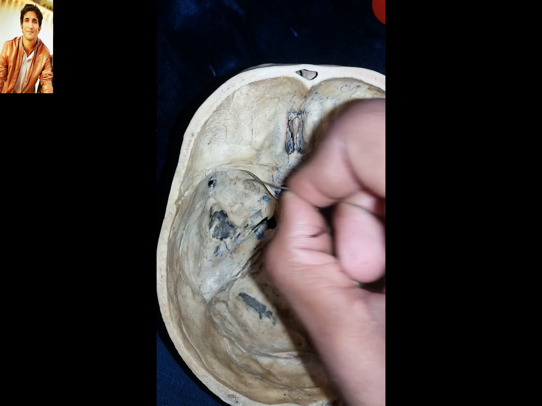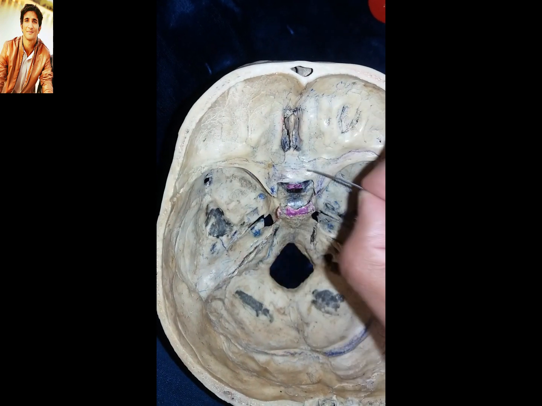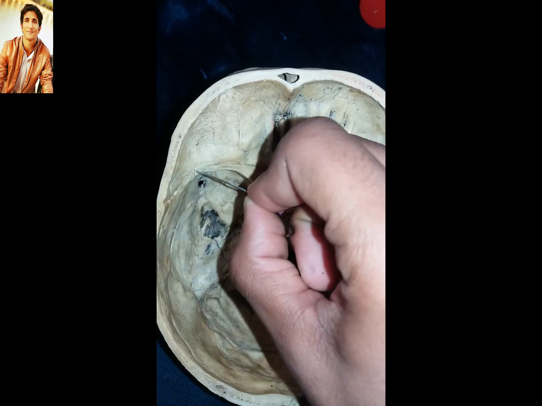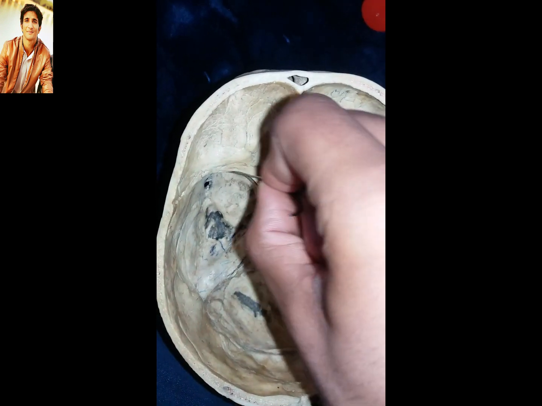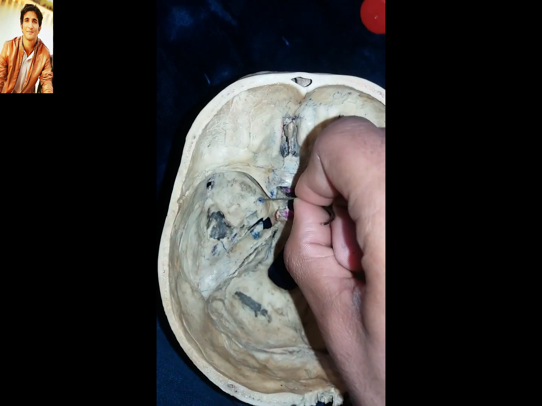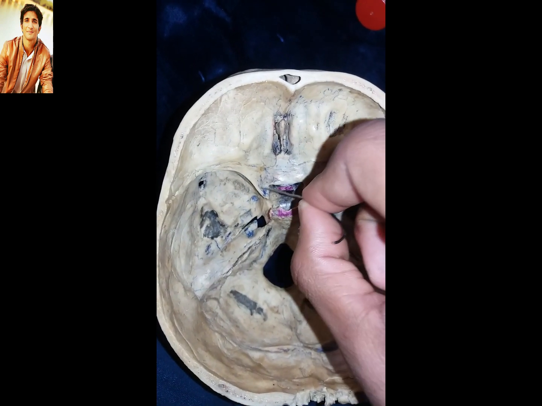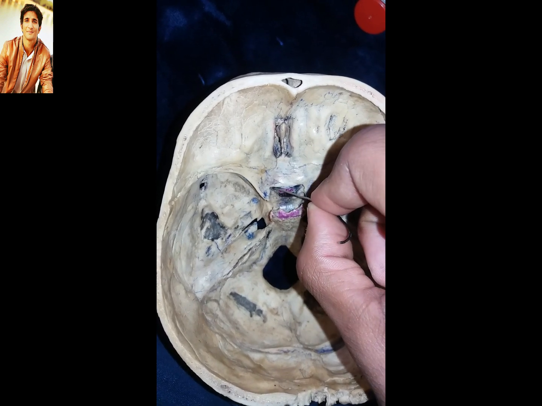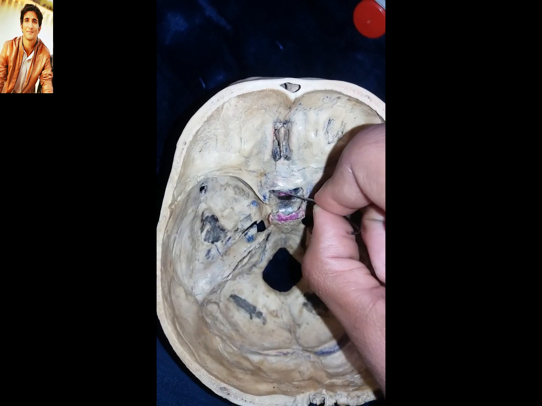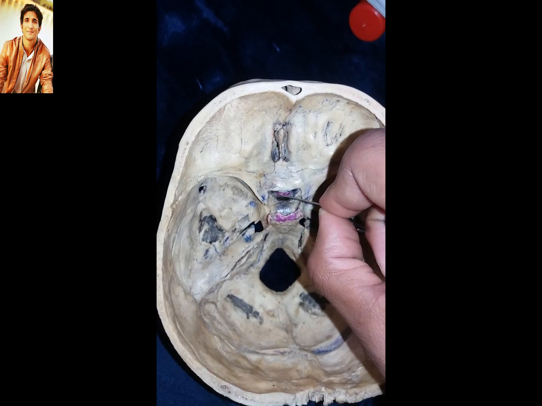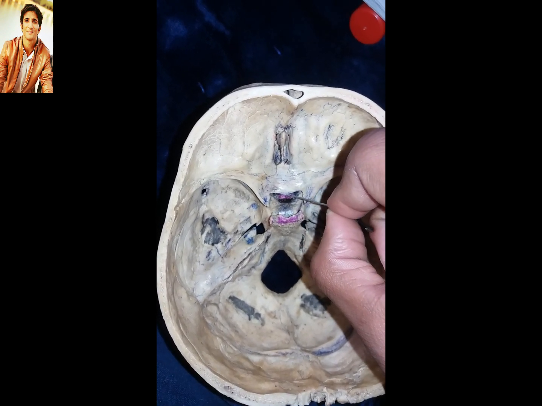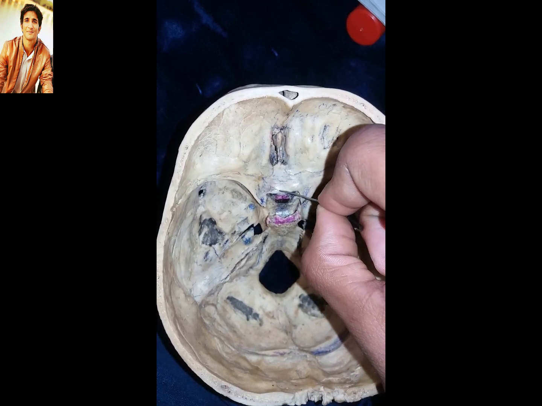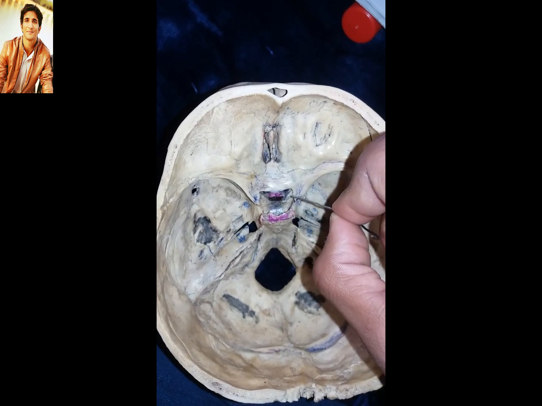This is the lesser wing of sphenoid. This lesser wing of sphenoid has a free border, which is known as the sphenoid crest. This is the anterior clinoid process. This is the anterior margin of the sulcus chiasmaticus, which is named the limbus of sphenoid.